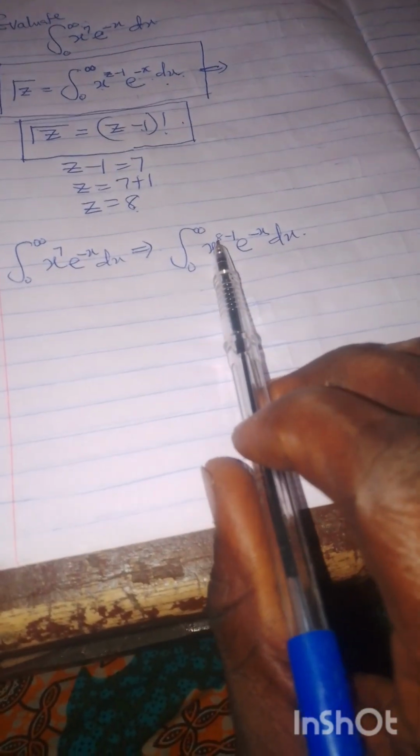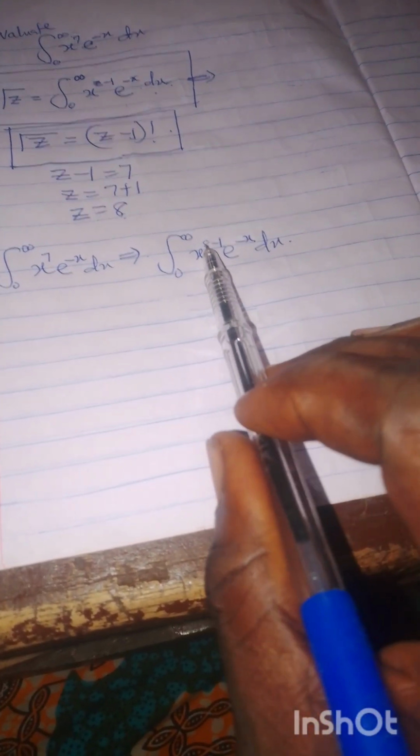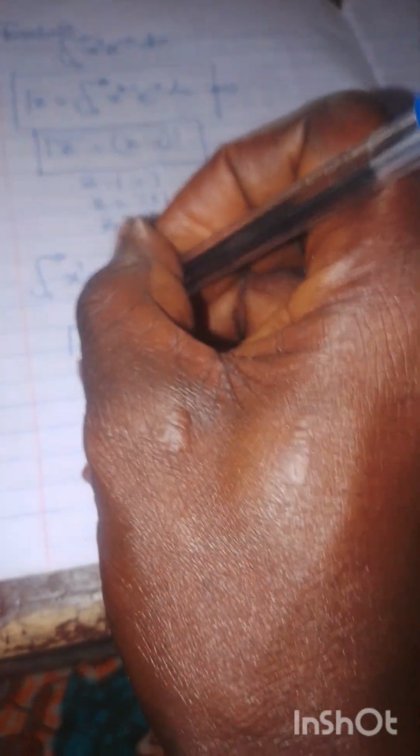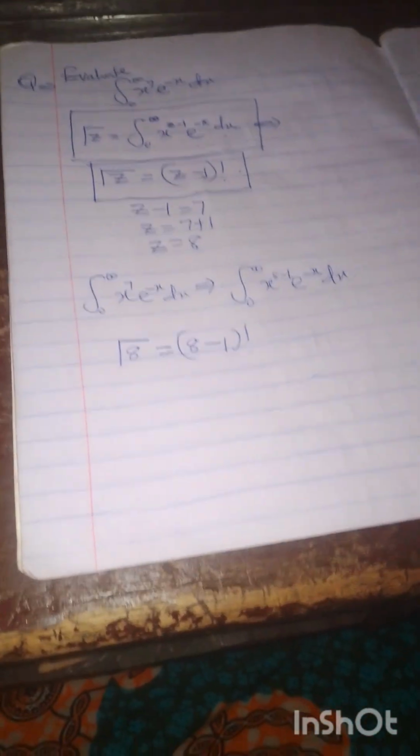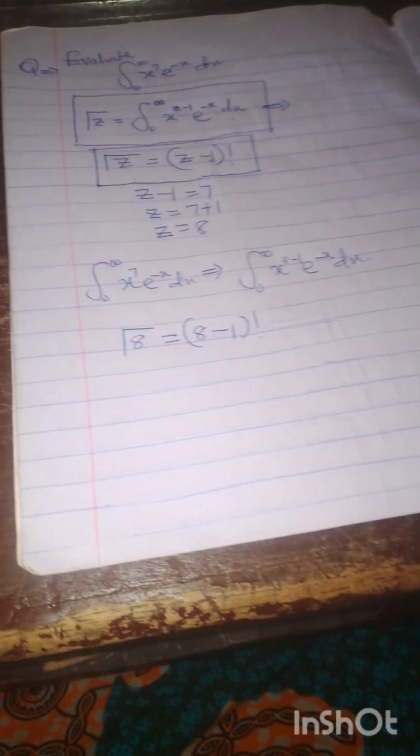Now, how will I go about getting my solution? Now that we have x raised to the power 8 minus 1, and we have been able to prove that my z is 8, that means gamma 8, using this knowledge, will then be 8 minus 1 factorial.